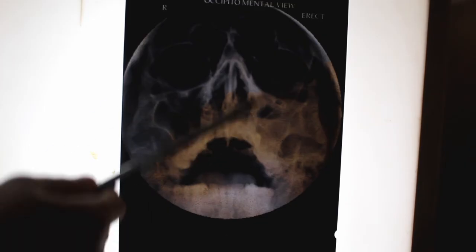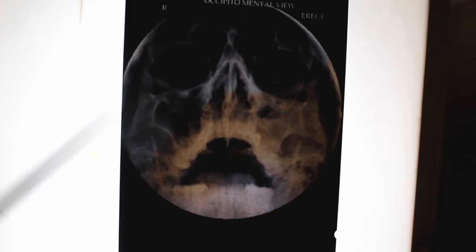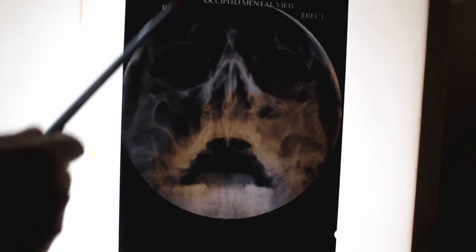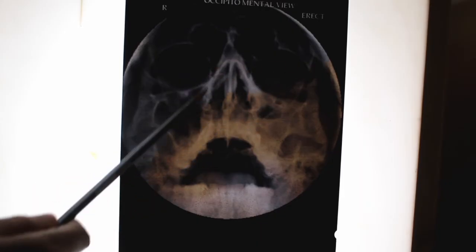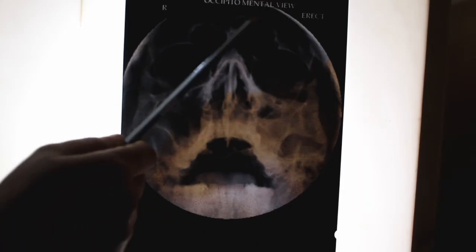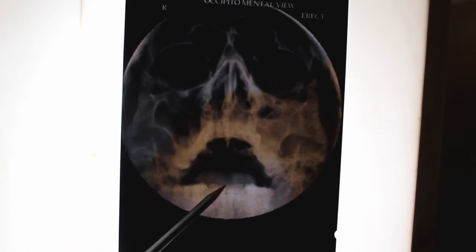Acute maxillary sinusitis on the left side is the diagnosis. X-ray paranasal sinus: as I have already told, always go in a systematic way, identifying the landmarks. If you get an X-ray, first identify the orbit, then the nasal cavity, then the frontal sinus, ethmoid sinus, maxillary sinus, and in open mouth you can see the sphenoid sinus also.